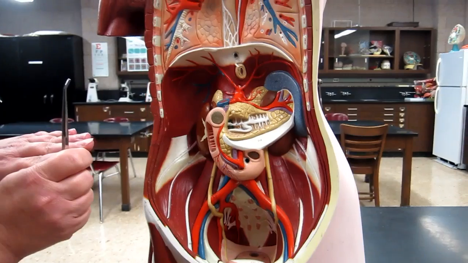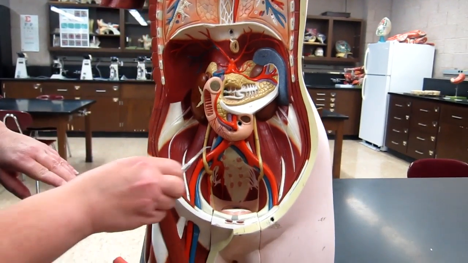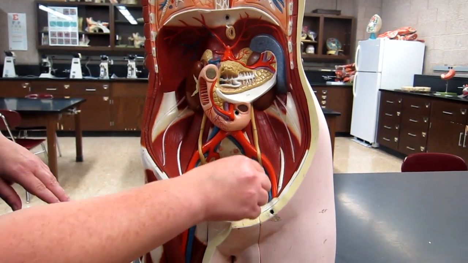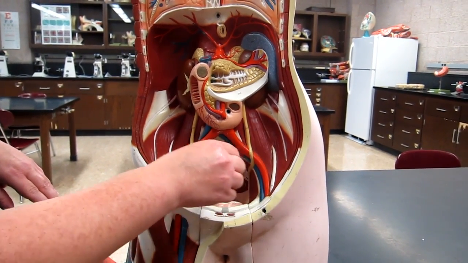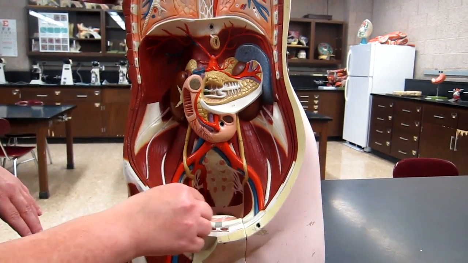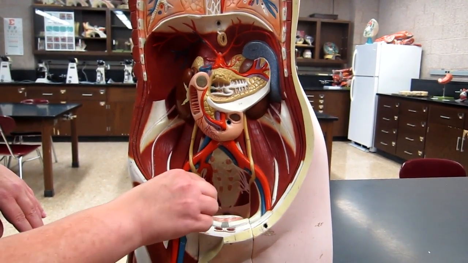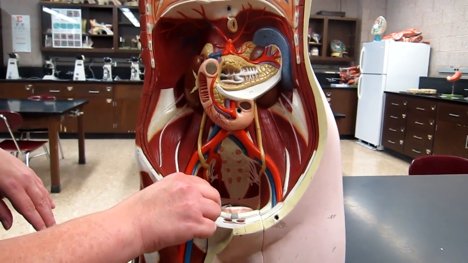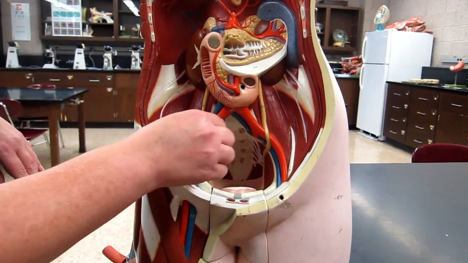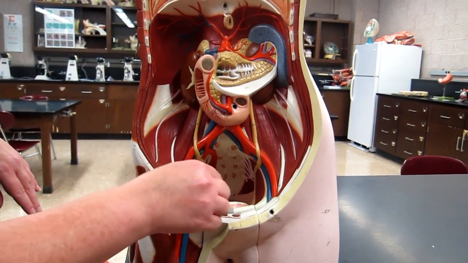We'll look at those again in the next segment. And this big depression here inside the hip bones, the space within the hip bones and the sacrum, this is the pelvic cavity. Okay, and you can see the urinary bladder is in here, and in females, the reproductive organs would all be in here as well.